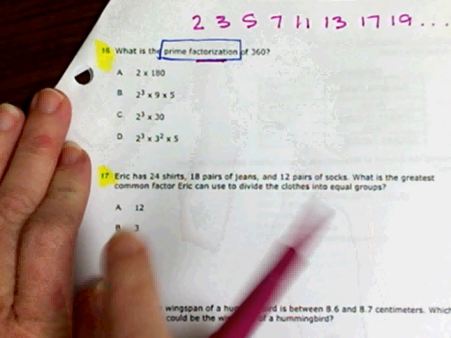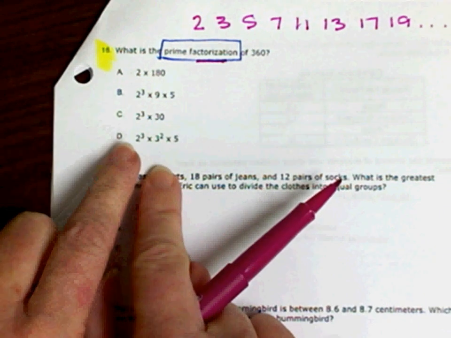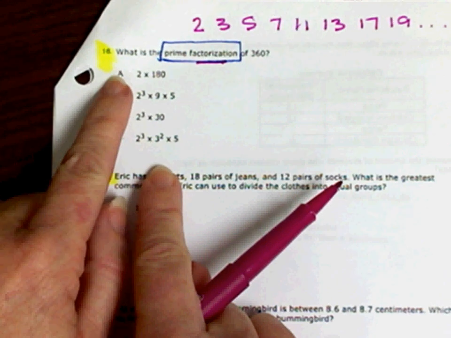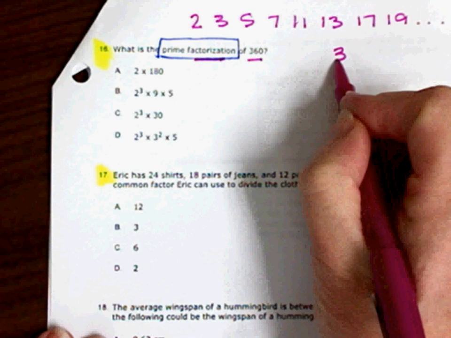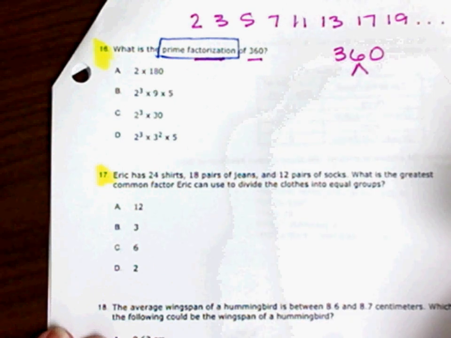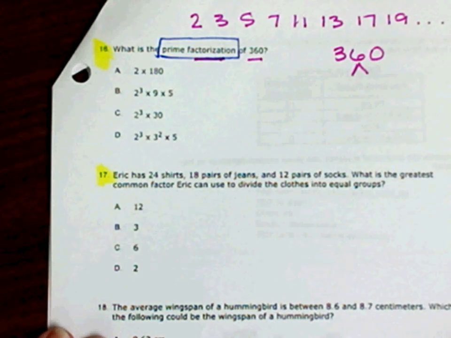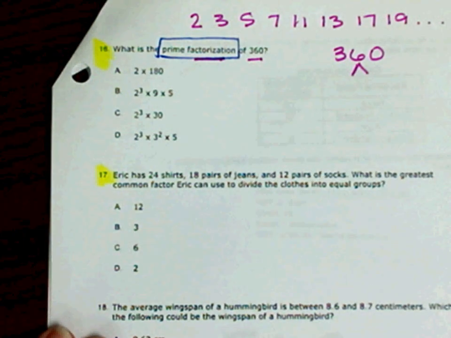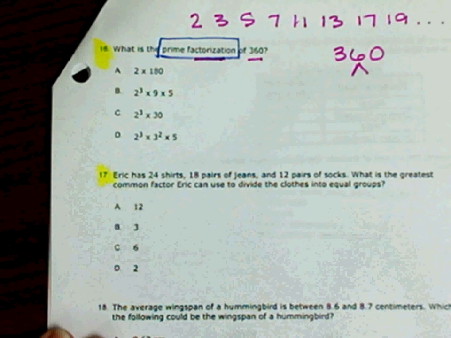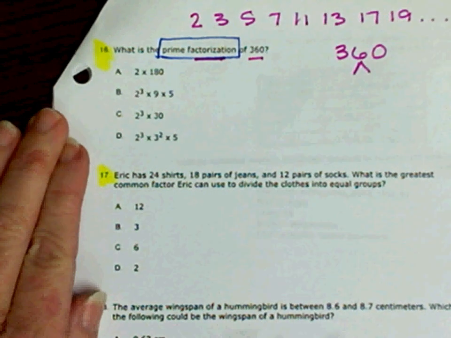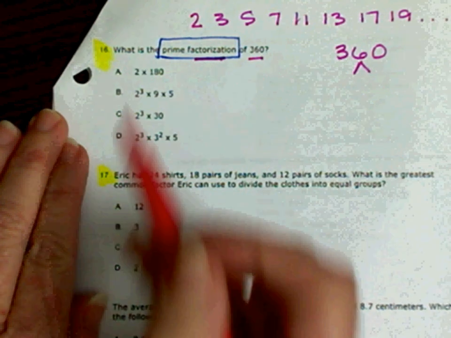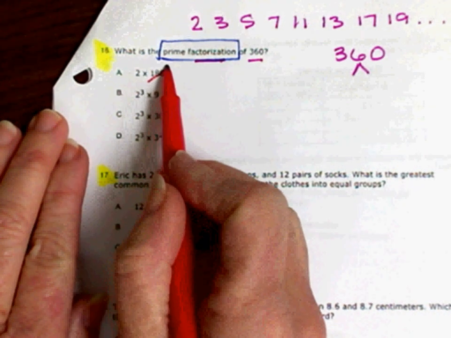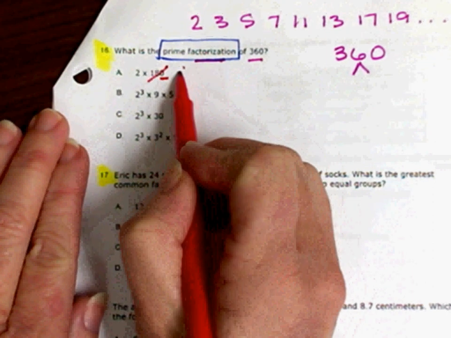Now you can approach this problem several different ways. You can try each and every problem to see if you can get 360. You can take 360 and break it down yourself. Or my first step that I like to consider is just looking for numbers that are prime. And this is a really good test-taking strategy, because if a number is not prime, then it cannot be the prime factorization. For example, 180 is not prime because it ends in a 0 and it's divisible by 10.